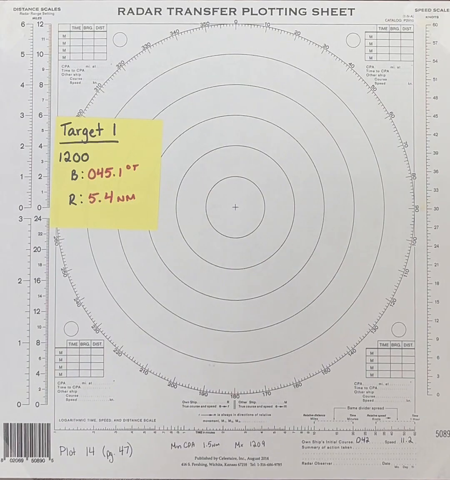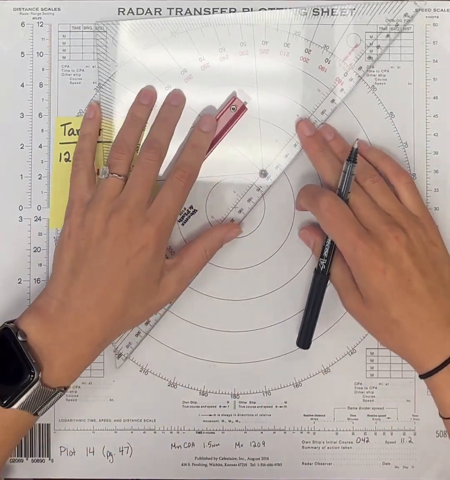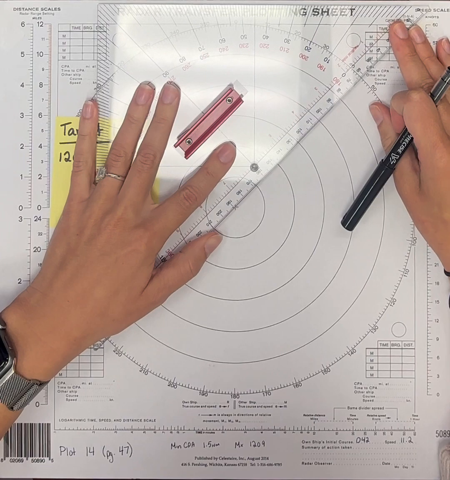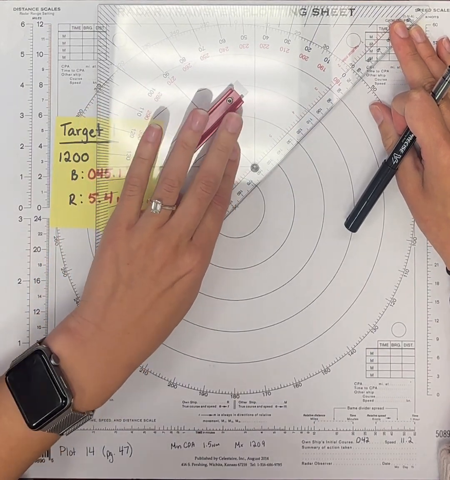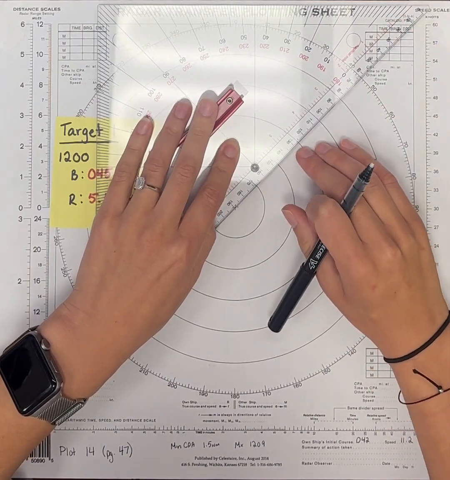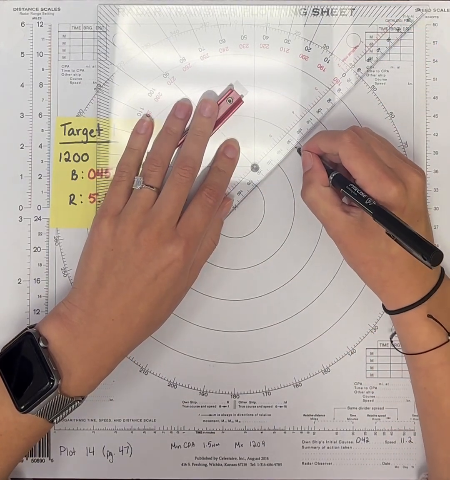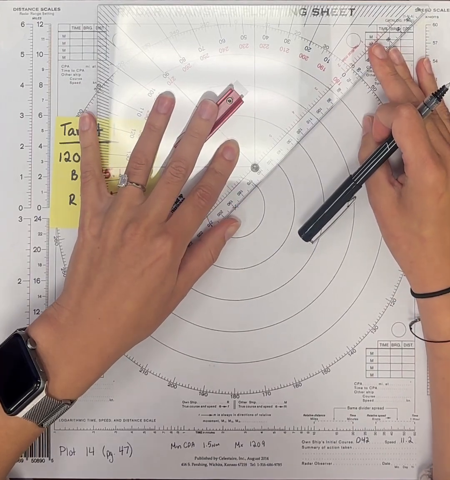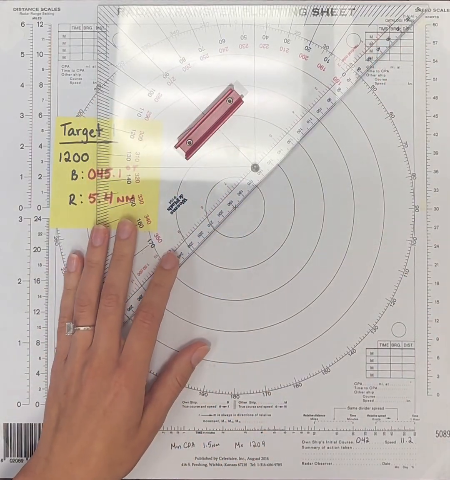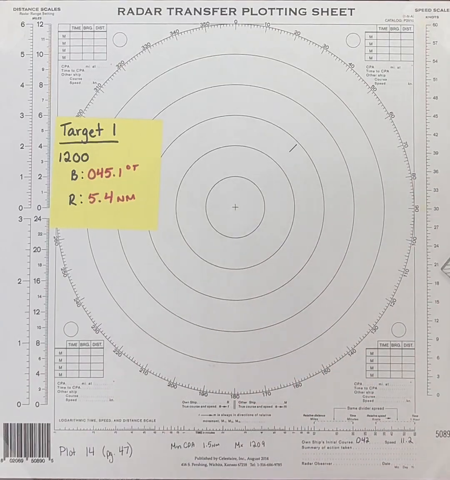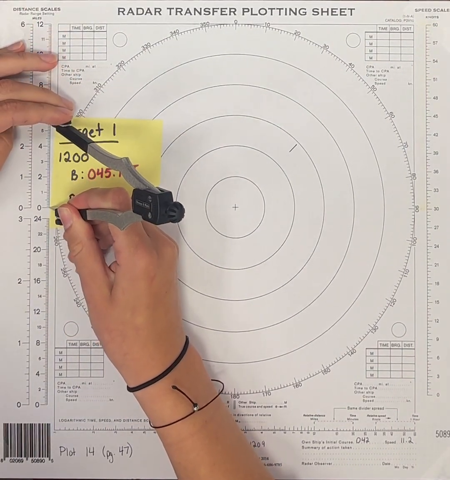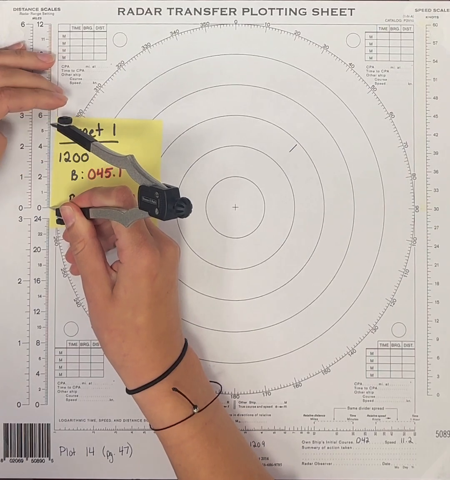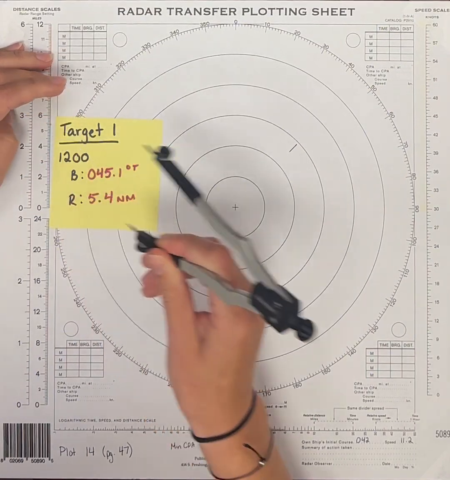So, at 12 o'clock, we take our first range and bearing of target number 1. At 12 o'clock, target 1 is bearing 045.1 degrees true at a range of 5.4 nautical miles. Today, we will be using a 12 nautical mile range scale to help you get set up with your actual ranges and bearings. So we make our little bearing mark. We take our dividers, measure out that 5.4 nautical miles. And once we get that measurement, we make our little hash mark on that bearing line.